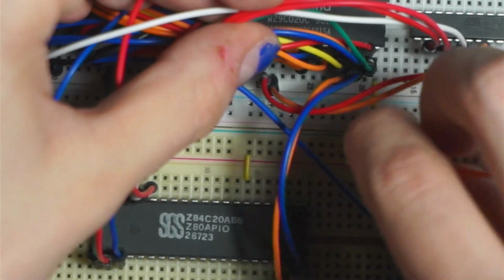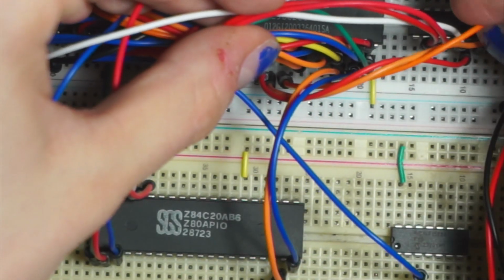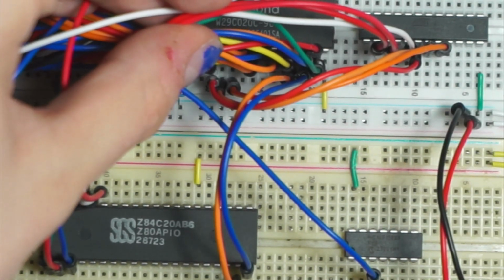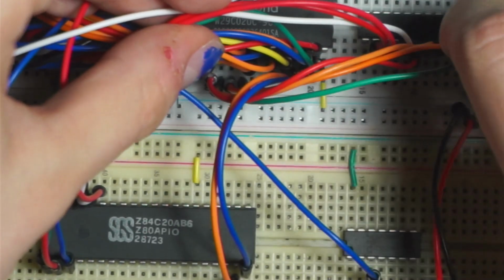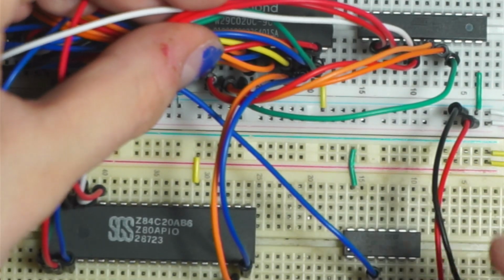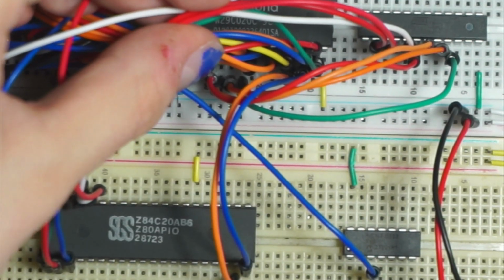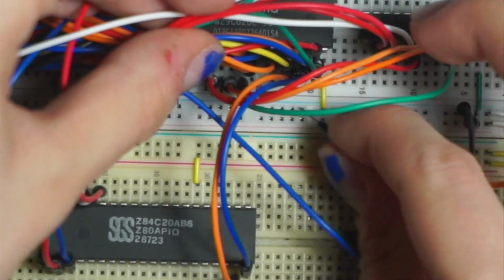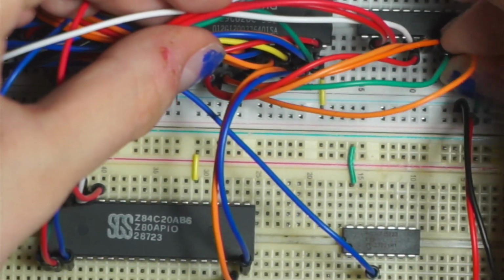Now the address 5 here on the CPLD, right next to the address 6. Address 4 here. This is address 4, and the last one is address 3, which is right here.